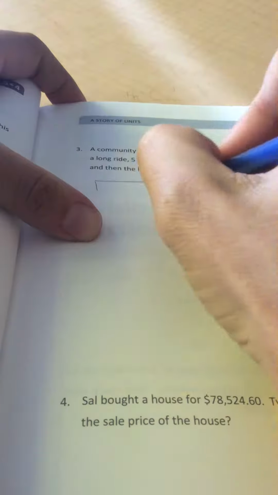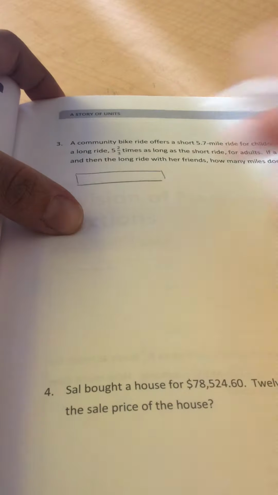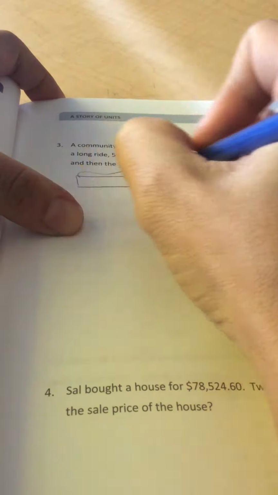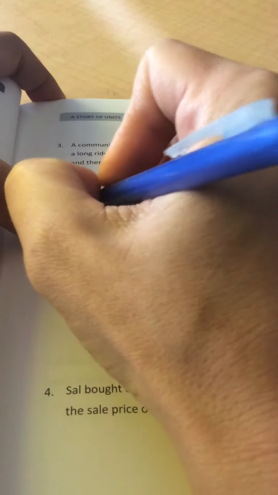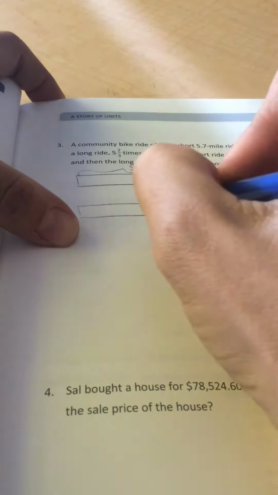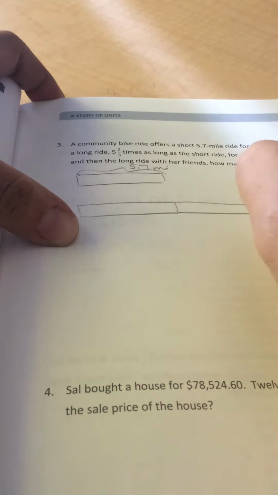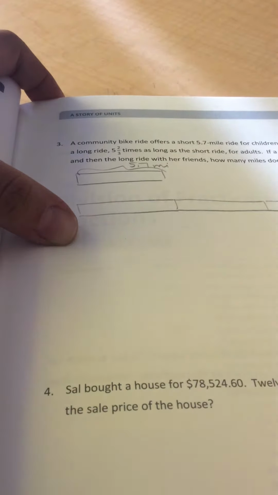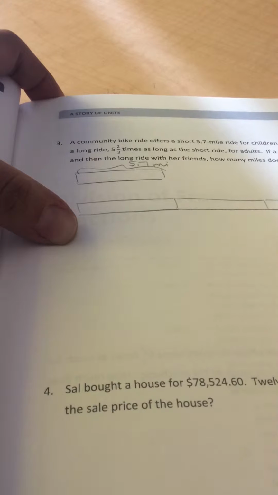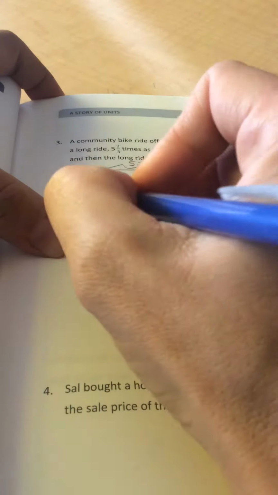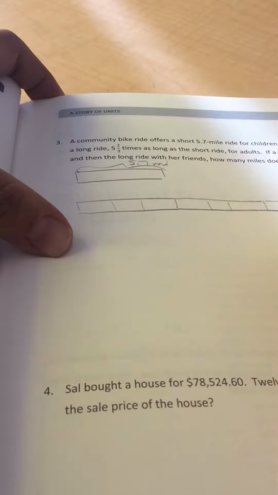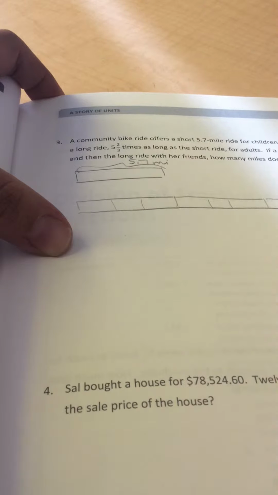So if I took my tape, this would represent the short ride. So I could have 5 7/10 miles. And then I know that my long ride would be 2, 3, 4, 5, and then 2/3. So we're going to divide this up into thirds. Each one of these would be divided up into thirds.